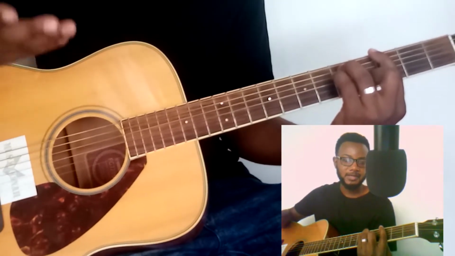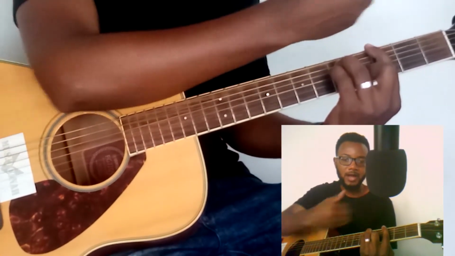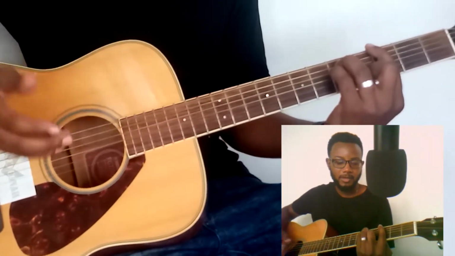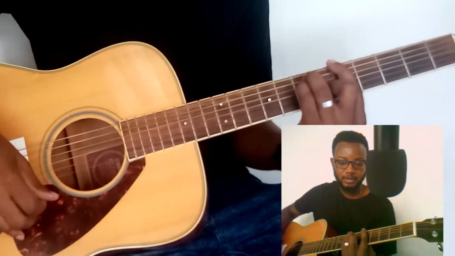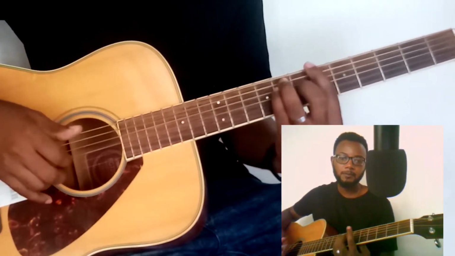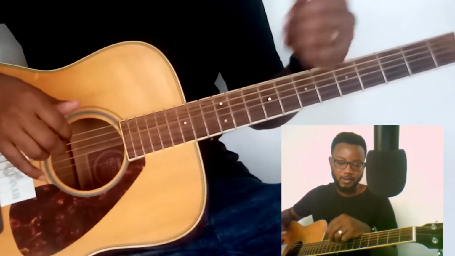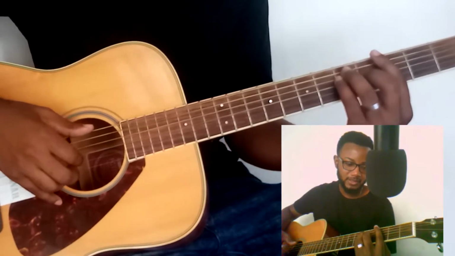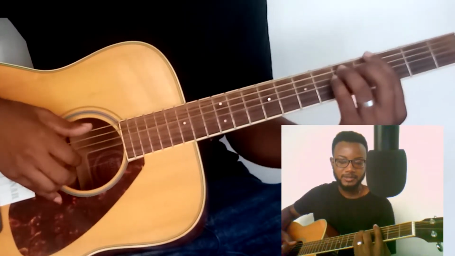And the beautiful thing is that bar chords can move up and down without any problem, from G to G sharp, from G sharp to A, from A to A sharp. That means now you can play almost every chord on the guitar because you know bar chords. So instead of playing this G, you can want to play this G.